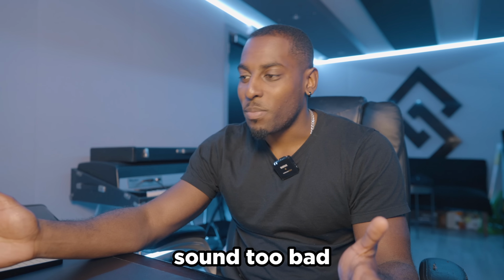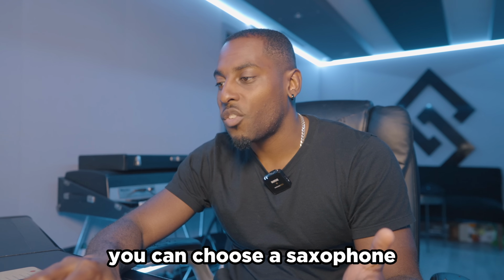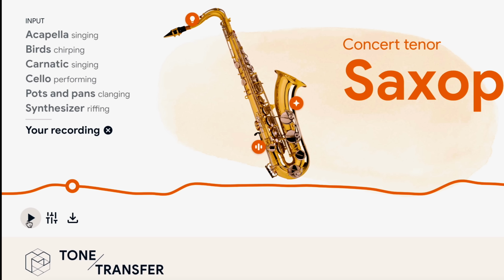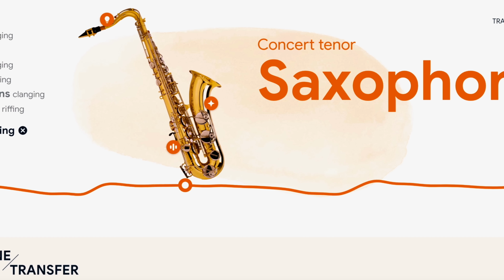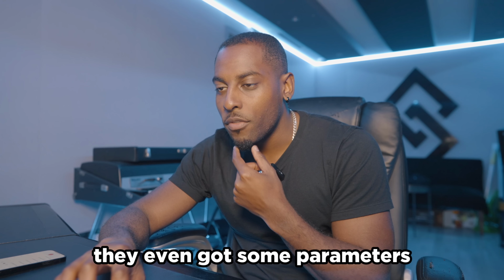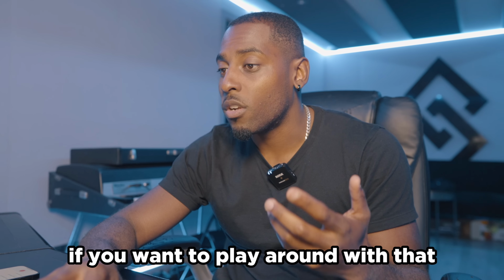That really doesn't sound too bad. I kind of like that. You can choose a saxophone, you can choose a trumpet, you can choose a violin. They even got some parameters like the mix, the octave if you want to play around with that.